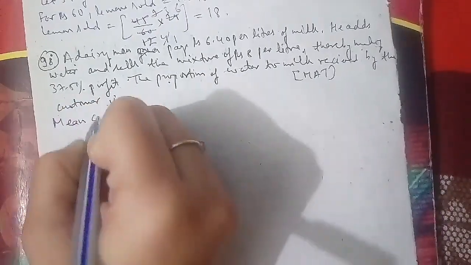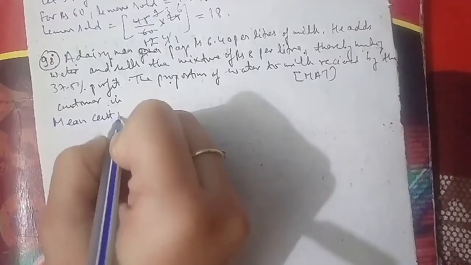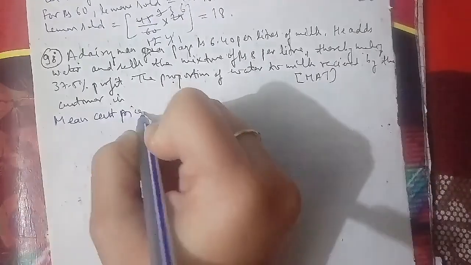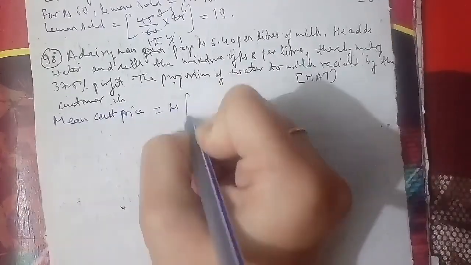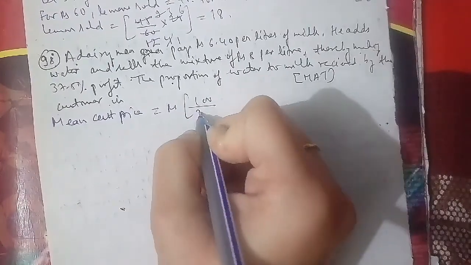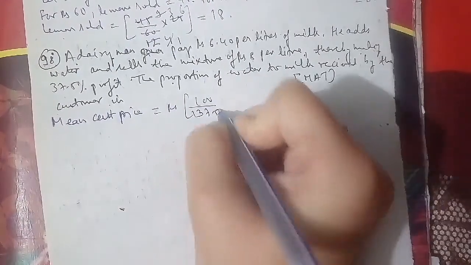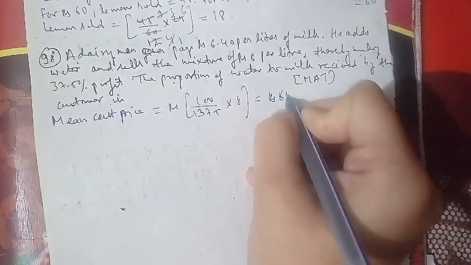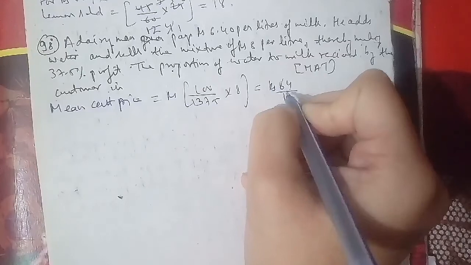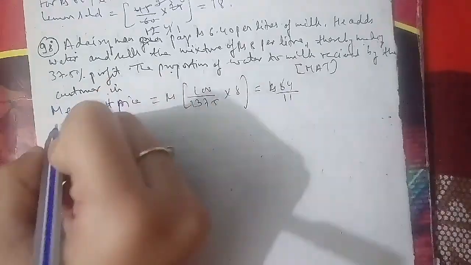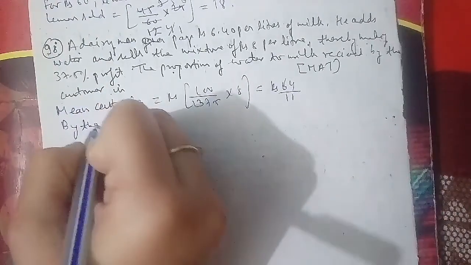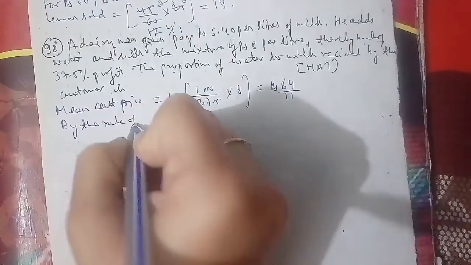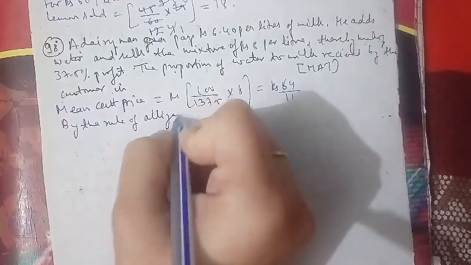By the rule of alligation, write down the CP of 1 liter water and the CP of 1 liter milk, 6.40.